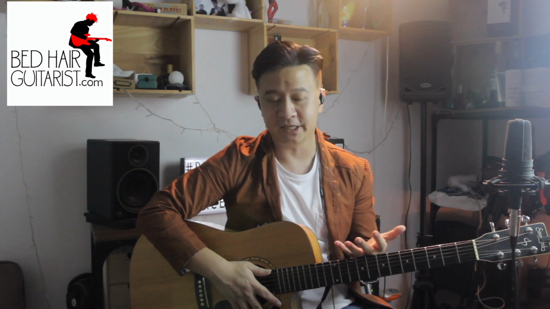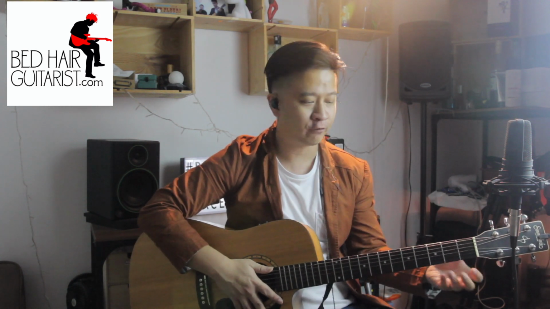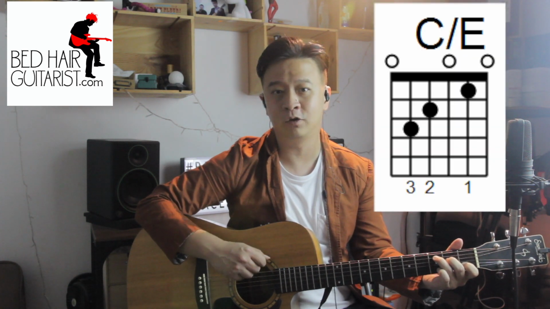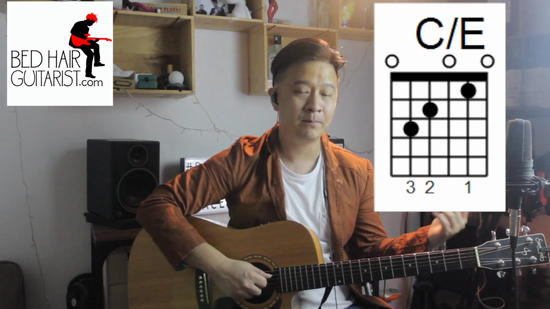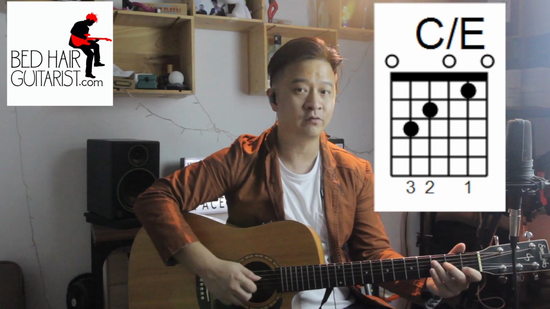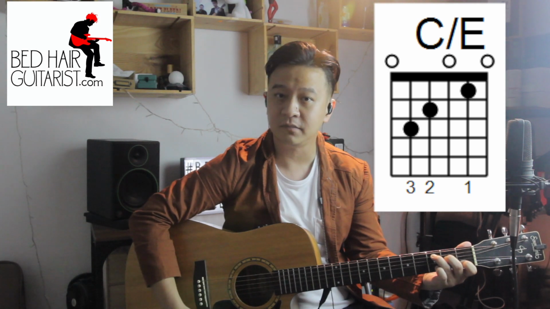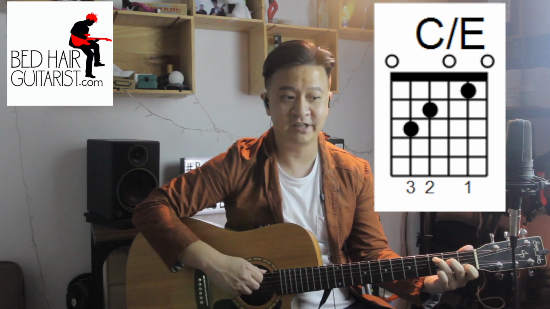C over E. So we form a C chord first. Now if you notice by now, you're supposed to only strum 5 strings for the C chord. So where is our lowest E note? Well, if you can guess by now, our lowest E note is the E string. That's very obvious. So when I pluck or strum the C over E chord, I need to make sure that I'm hearing the lowest bass note, this E.